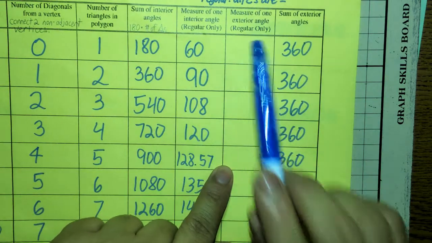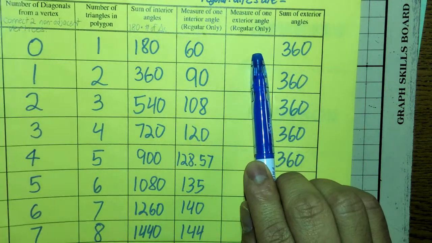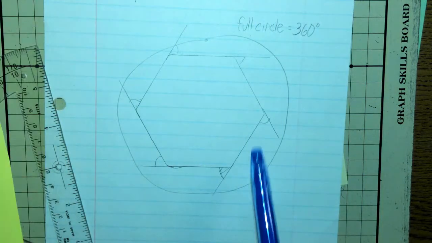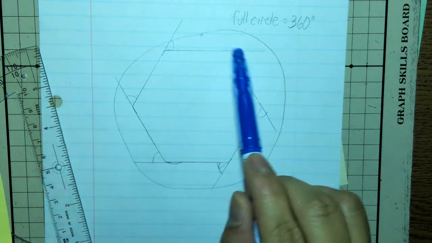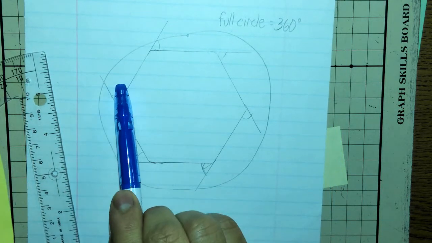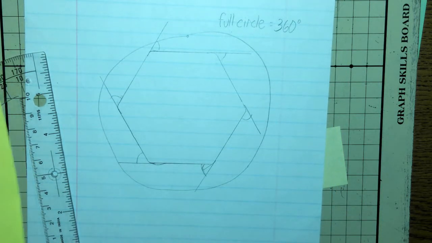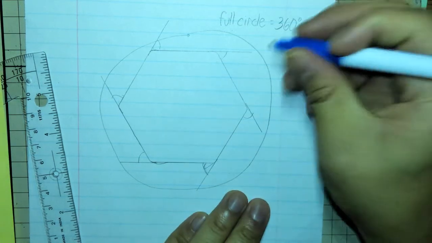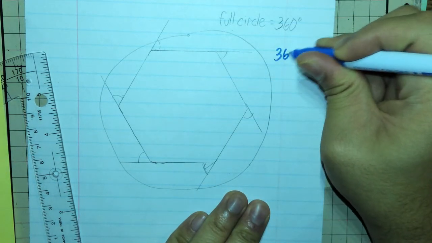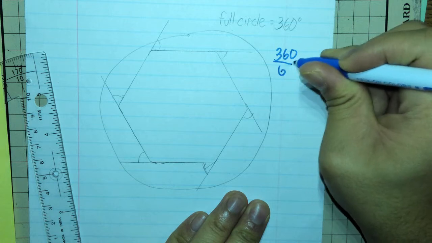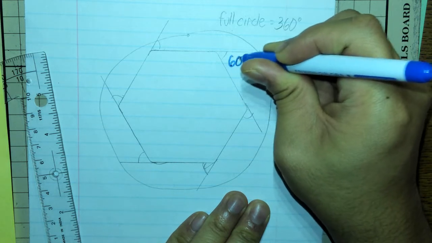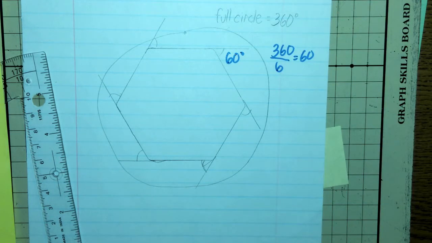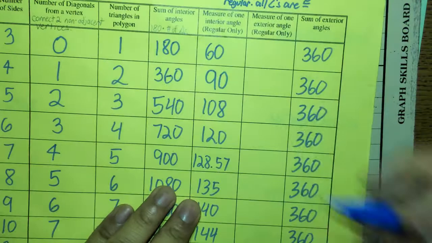So now let's find the measure of one exterior angle. Going back to my hexagon, all the way around is 360, and I have 1, 2, 3, 4, 5, 6 exterior angles. So what we can do is 360 divided by the 6 angles, get me 60 degrees. That means each exterior angle is 60 degrees. So hexagon 60.